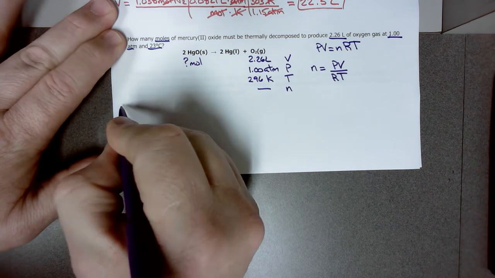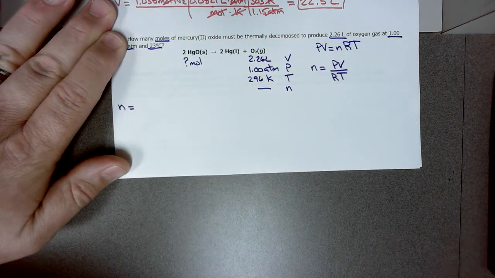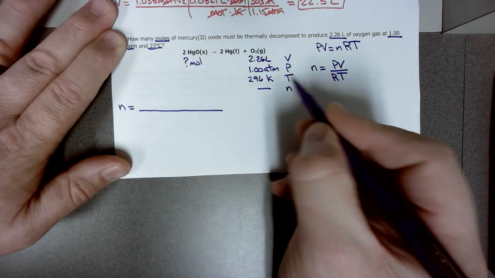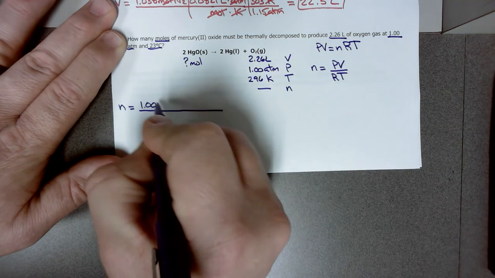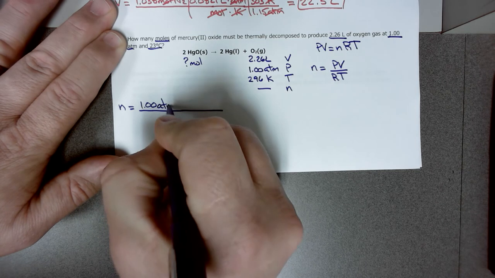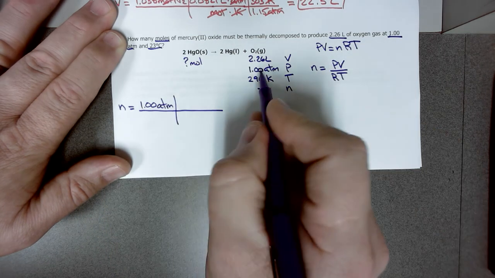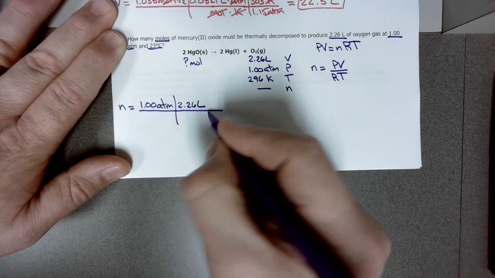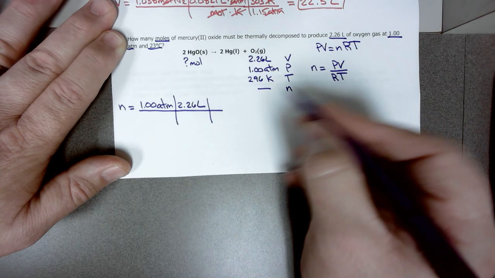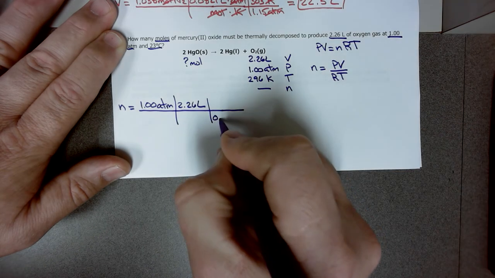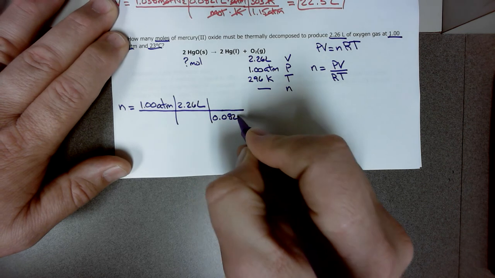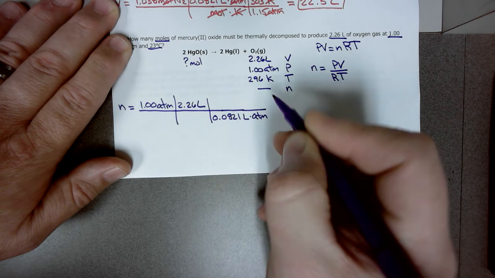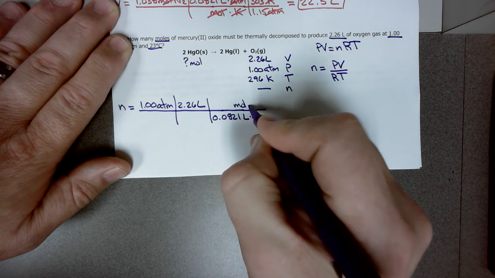So let's do that equation. n in this case is going to equal my pressure, which is 1 atmosphere, my volume, which is 2.26 liters. Now on the bottom I have R, so we've got to put R in the bottom, 0.0821 liter atmospheres, and then of course I've got to flip the unit, so that's mole Kelvin.